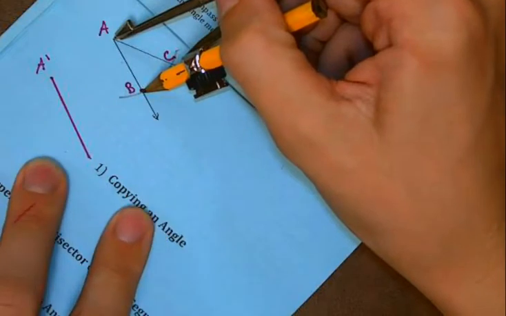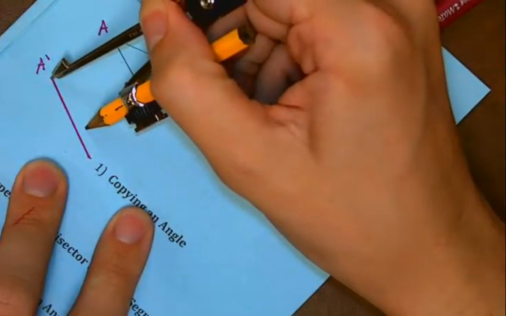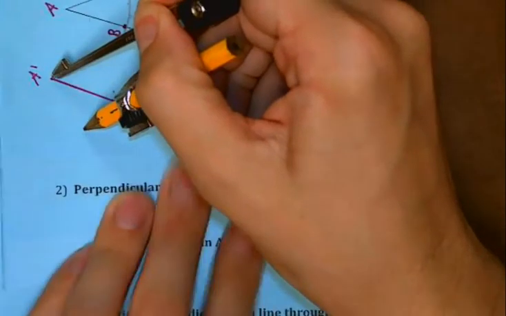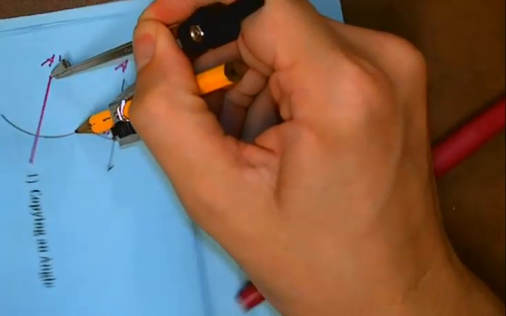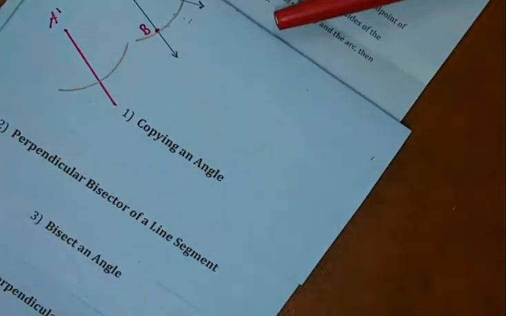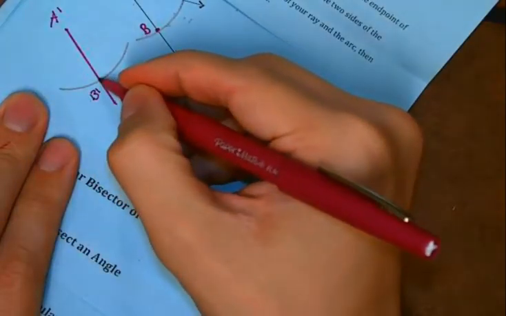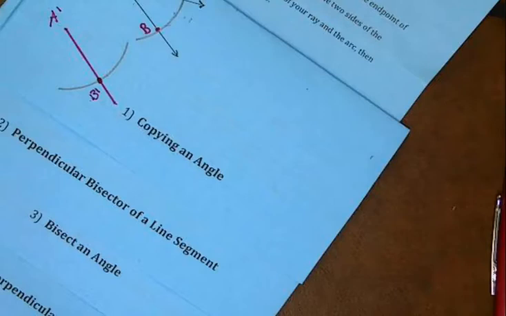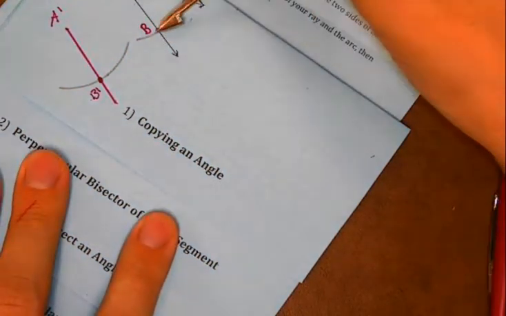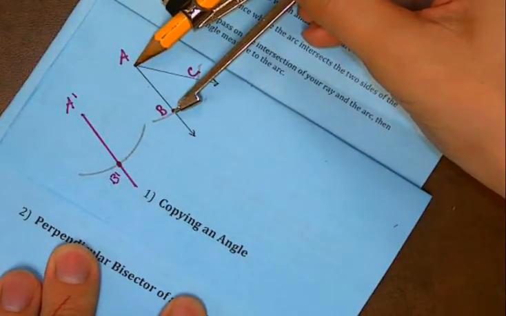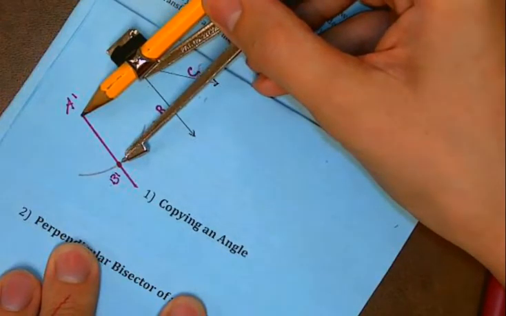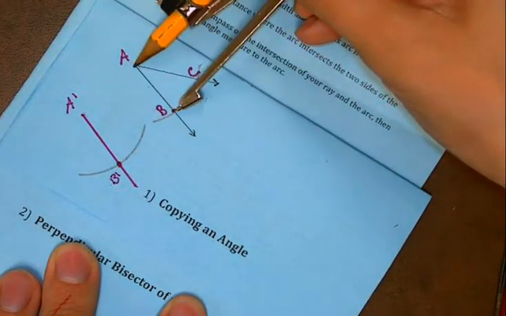So we can take this compass and we can move it right over here. And we're going to draw another arc. Make it a pretty big arc. We're going to call this B prime right there. Now, if you guys remember, this is this distance, right? That's that distance. Our A to B prime should be the exact same distance. Do you see how that's exactly the same? That's the same as that.